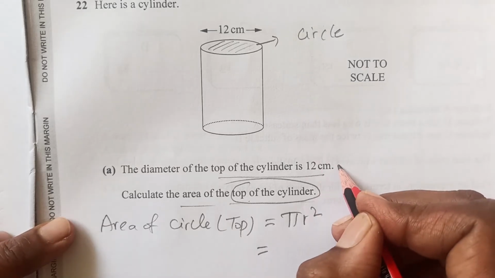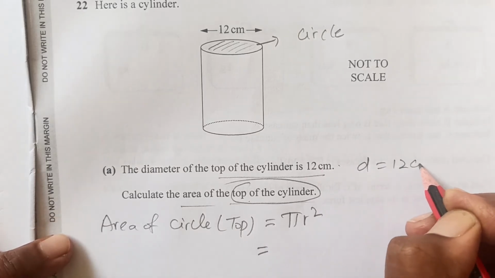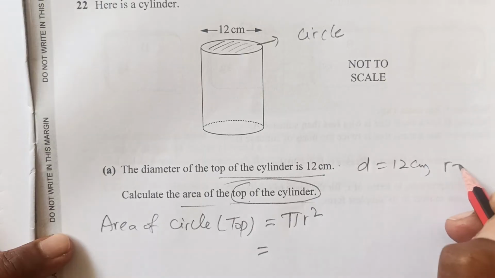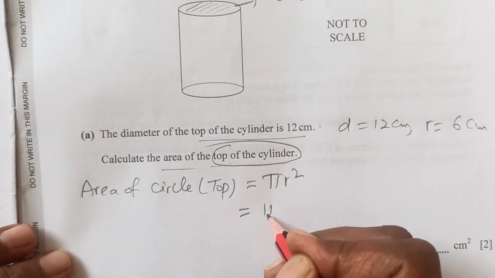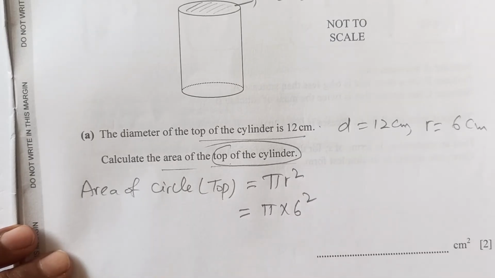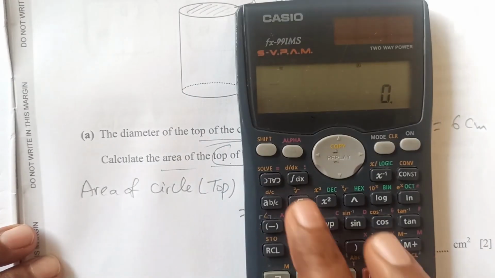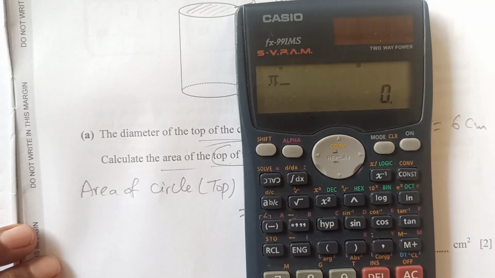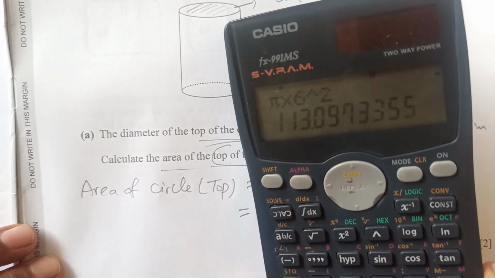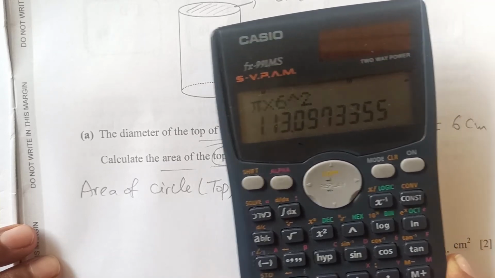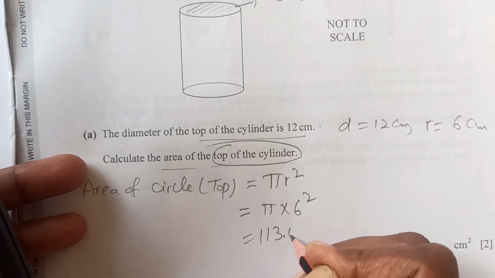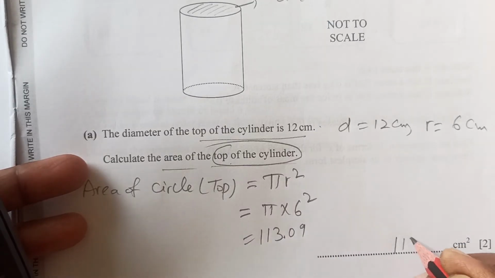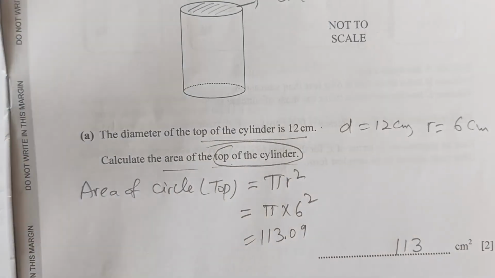So now diameter is 12 centimeter and radius is going to be half of that, that is 6 centimeters, right? So pi times 6 squared. So we can directly use the calculator here. Pi times 6 squared, which is 113.09. 113.09 to 3 significant figures, we can just write as 113 centimeters squared, right?